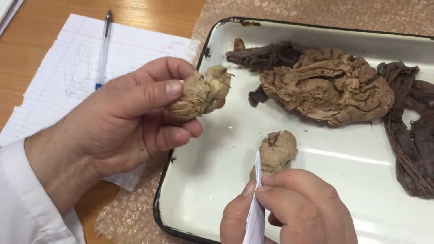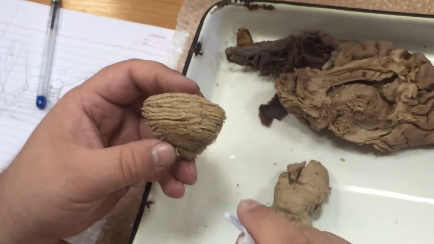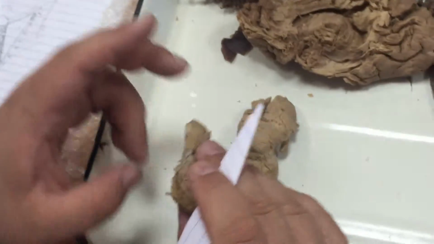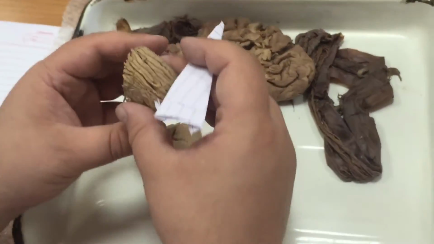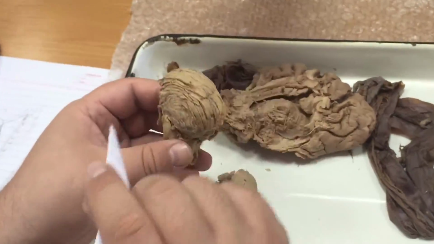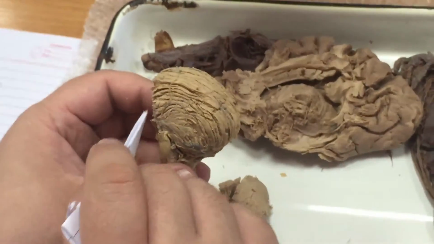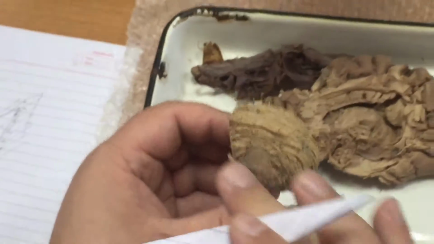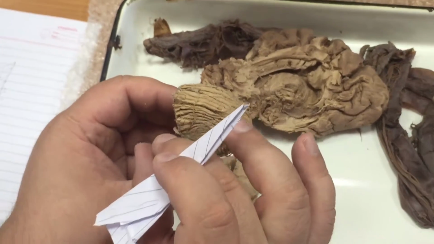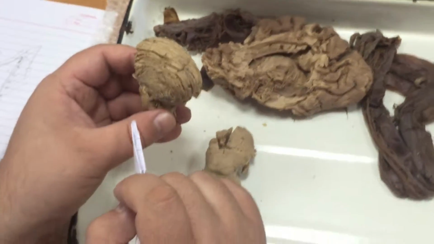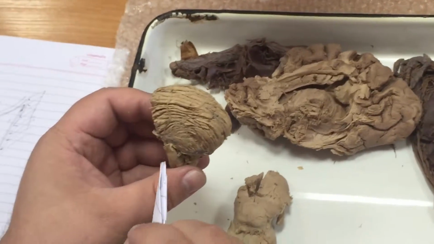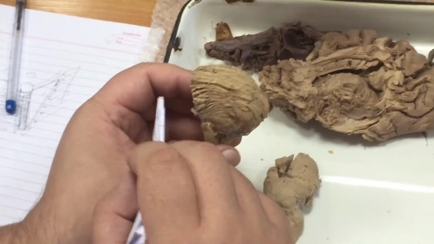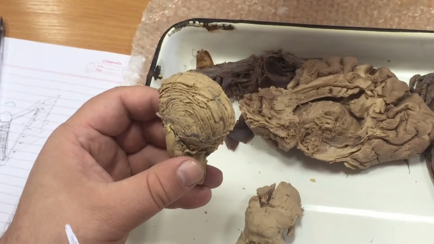Some words about the cerebellum. The cerebellum consists of two hemispheres, the right hemisphere and the left hemisphere, and the space between the hemispheres is occupied by an unpaired structure, which has the name vermis. Vermis is an unpaired structure in the space between the right and left hemispheres.